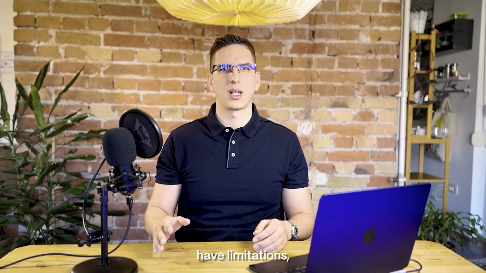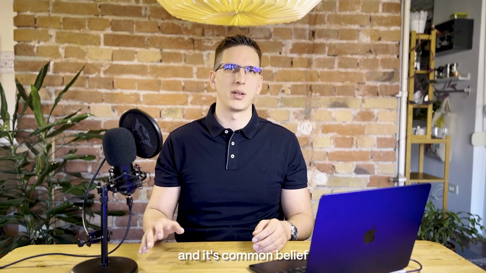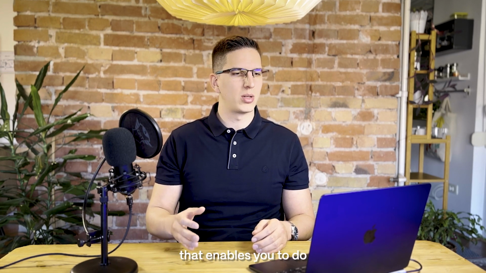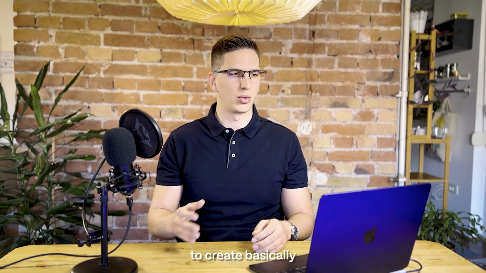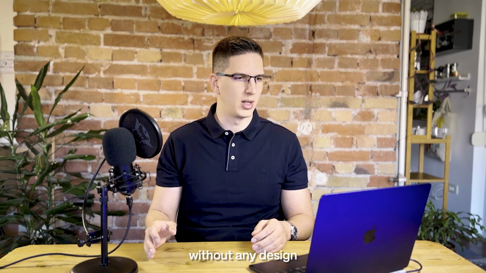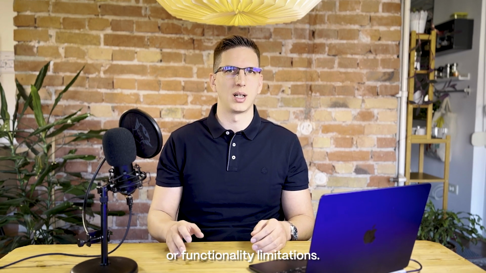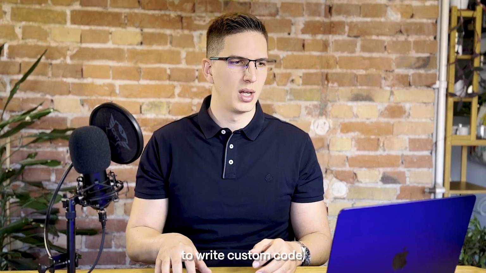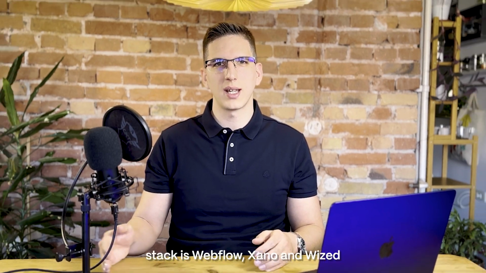I know that these tools have limitations, and it's a common belief that you can't build advanced software using these tools, but there is this one stack that enables you to do highly custom things, to create basically whatever you imagine without any design or functionality limitations. It also gives you the ability to write custom code, to do API integrations, and to enhance your product with AI. And this no-code stack is Webflow, Xano, and Vite.